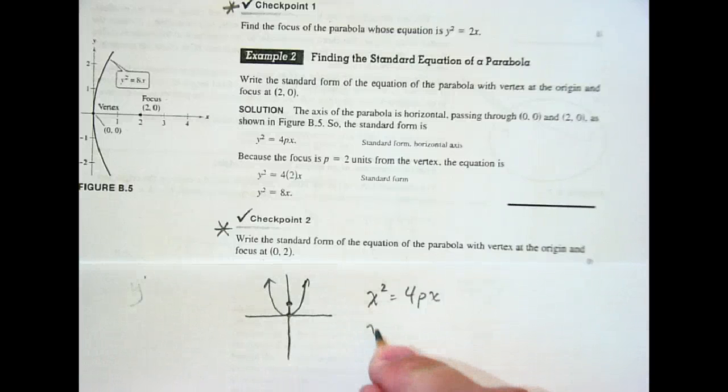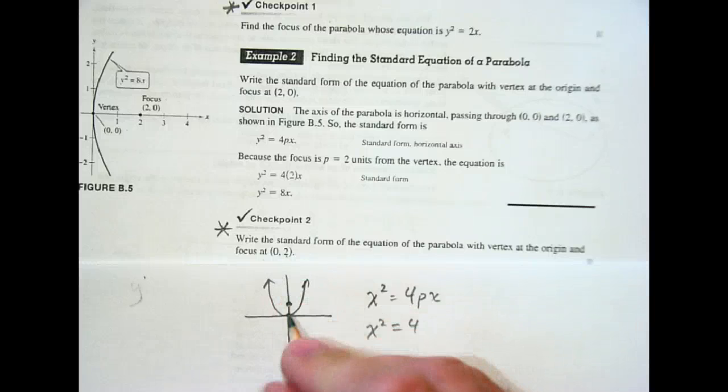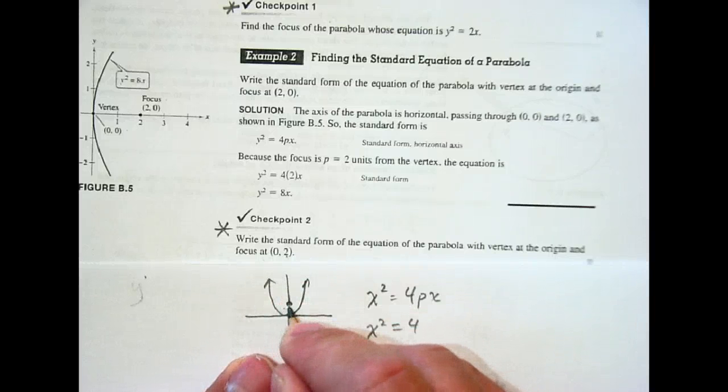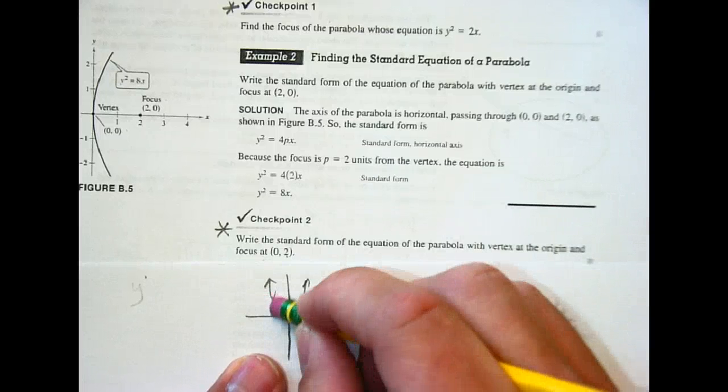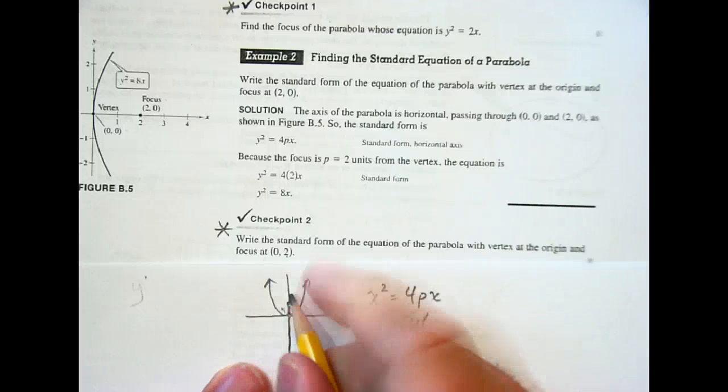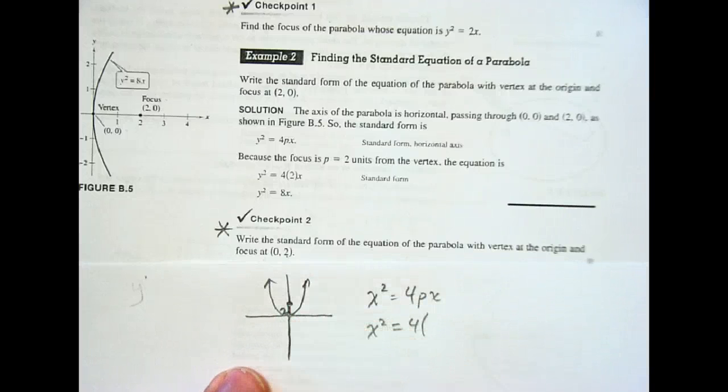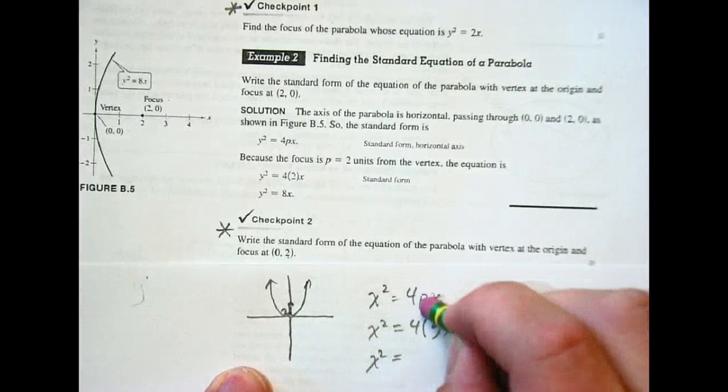X squared equals 8y because p is 2. Good, yeah, p is 2. The focus is at 0, 2. That means this length right here is 2. So that gives us x squared equals 8y, thank you, that should be y.